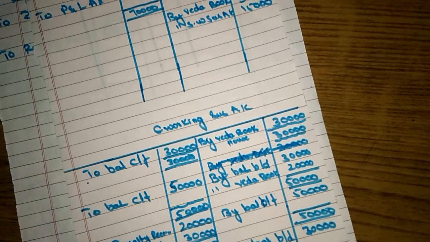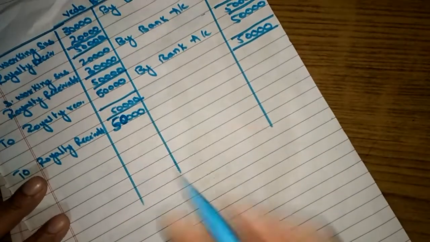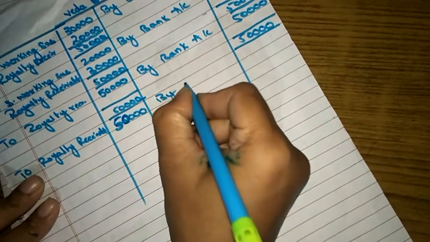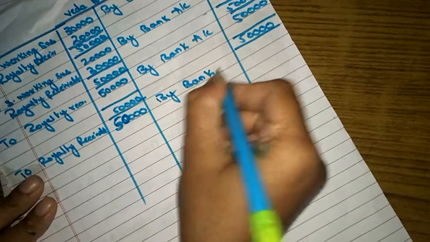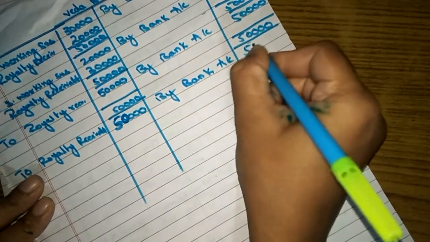Then the next entry for receiving royalty from Veda Book House by bank account, 50,000.